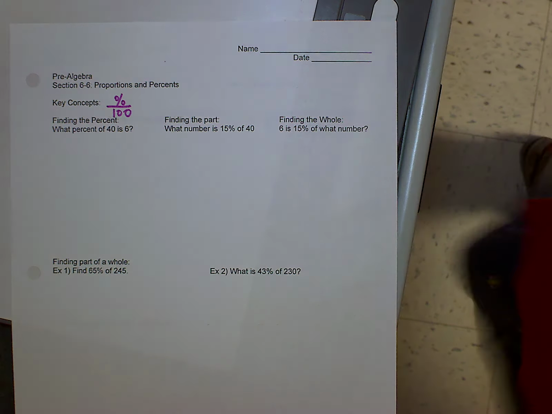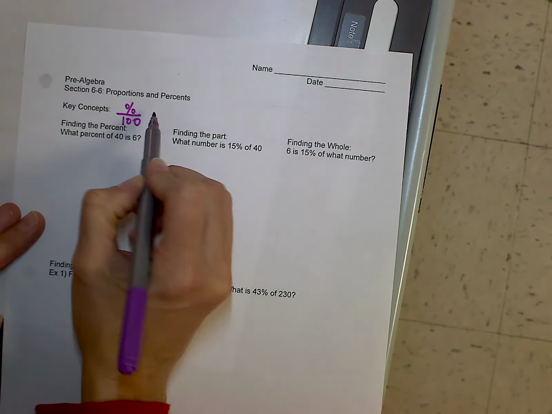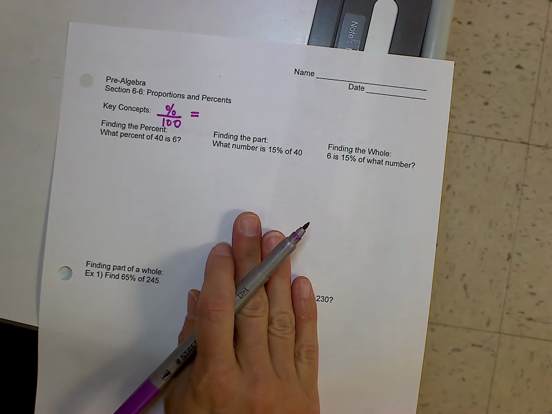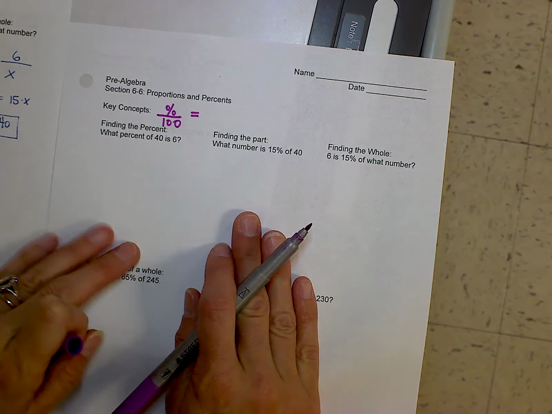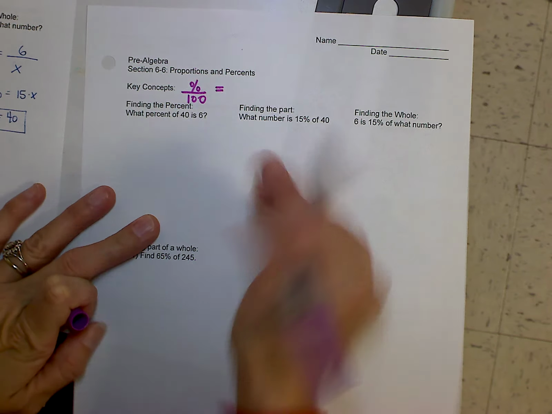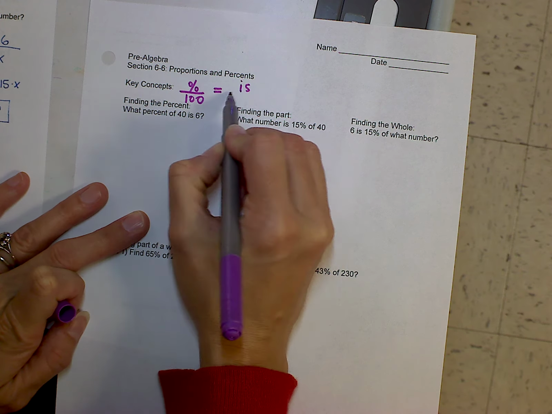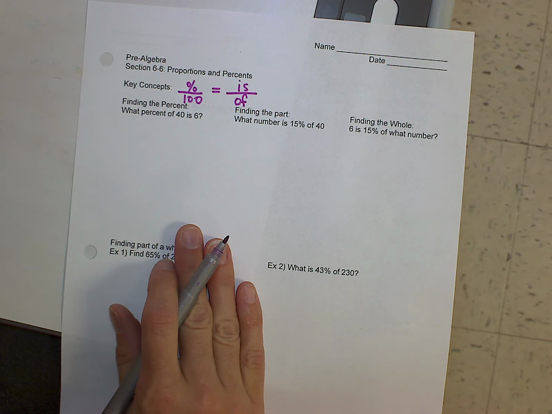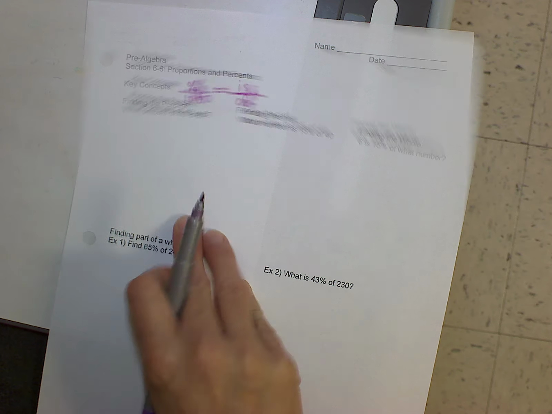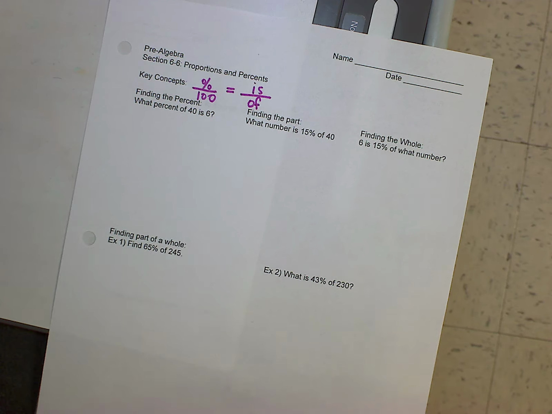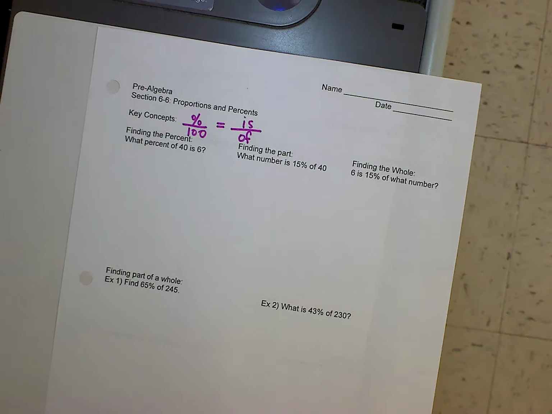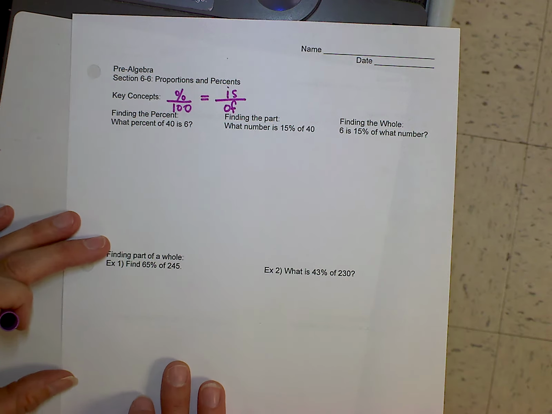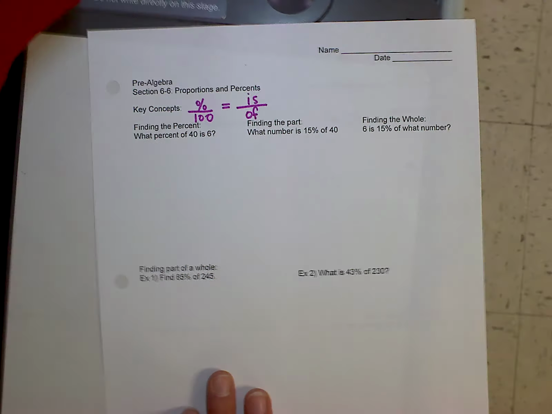So a percent out of 100 equals is over of. This is going to seem a little strange at the beginning, but you're going to get accustomed to it, and it's going to become second nature to you. Equals is over of. And if you learn this proportion right here, you're going to be able to do every single one of these problems, like I said, no sweat. Percent out of 100 equals is over of.